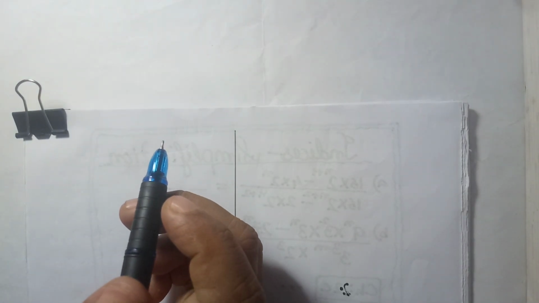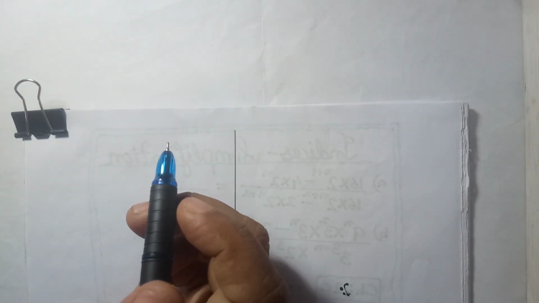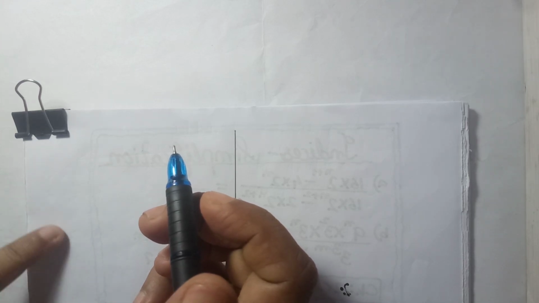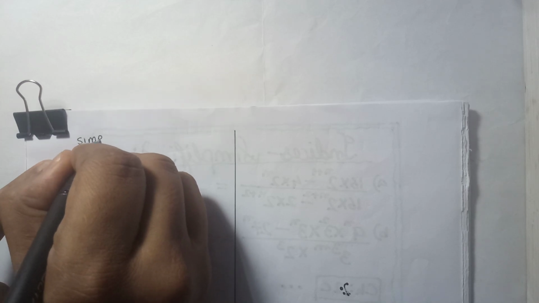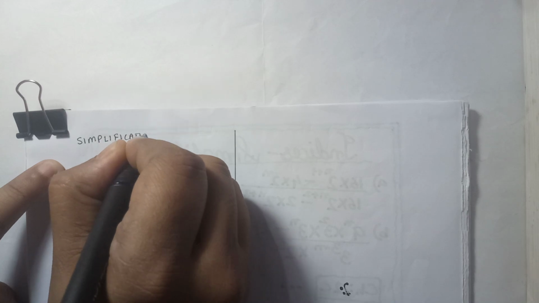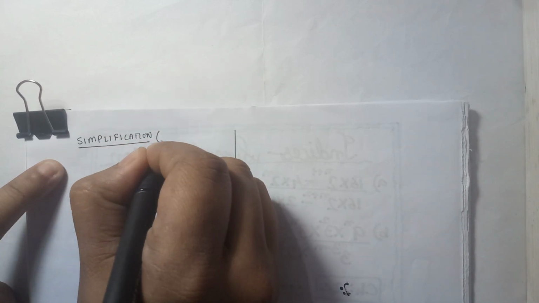So this lesson is a continuation of the previous one. Only in the previous one we did the simplification of numbers. Here we will do the simplification with variables. So I give the heading simplification continued.